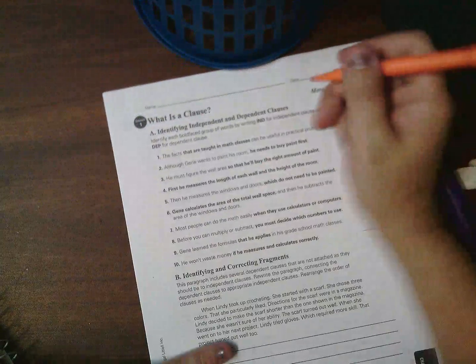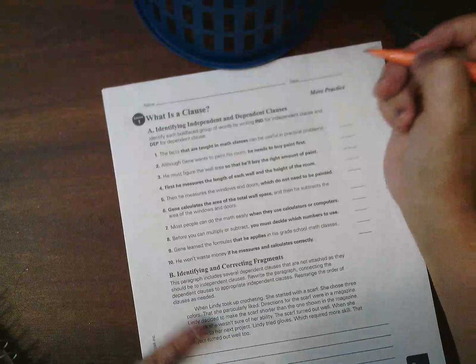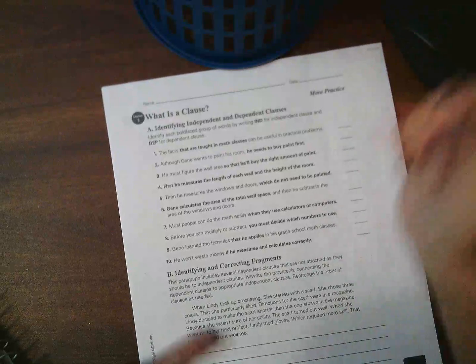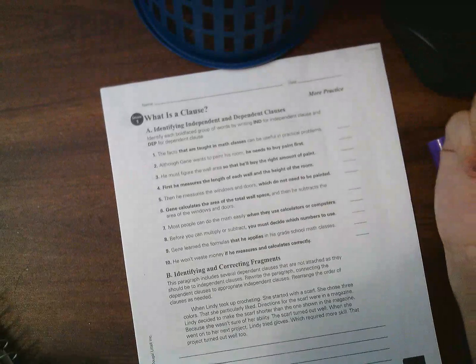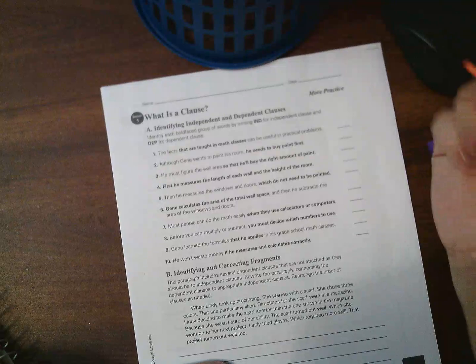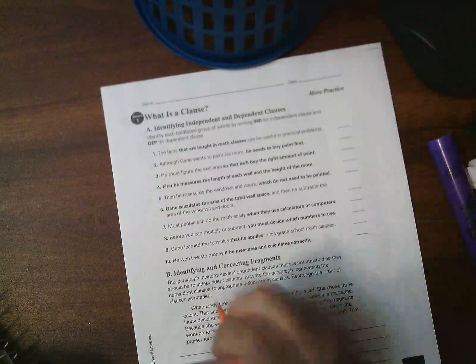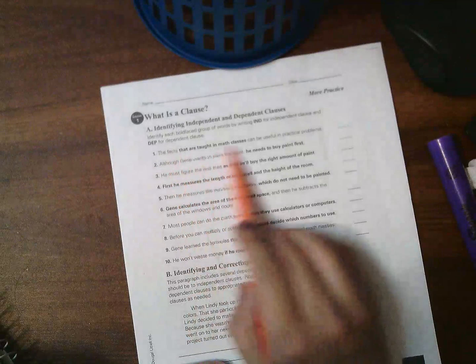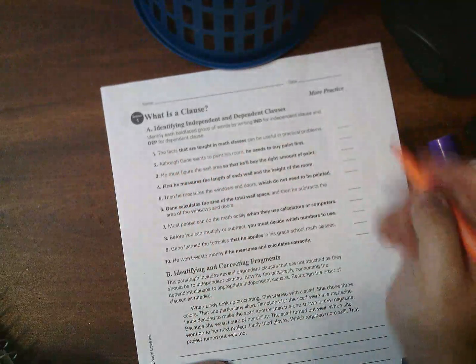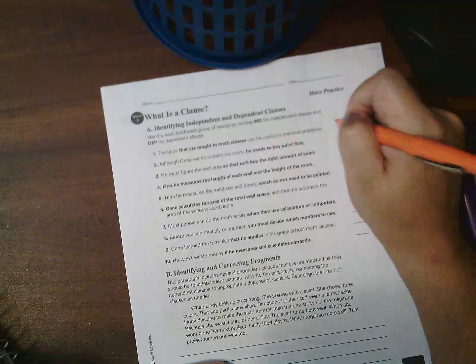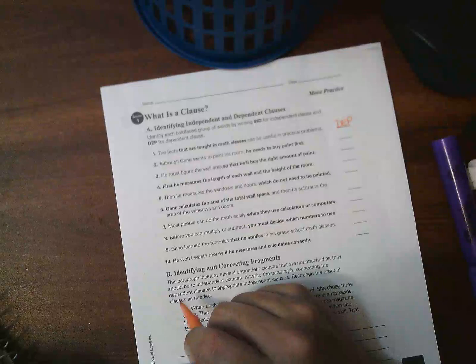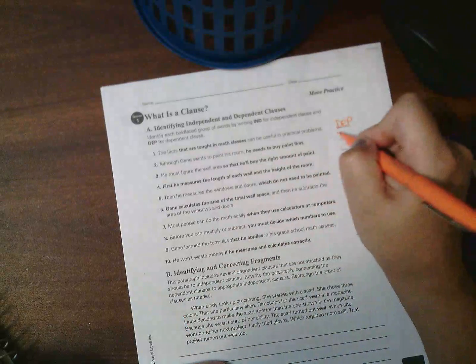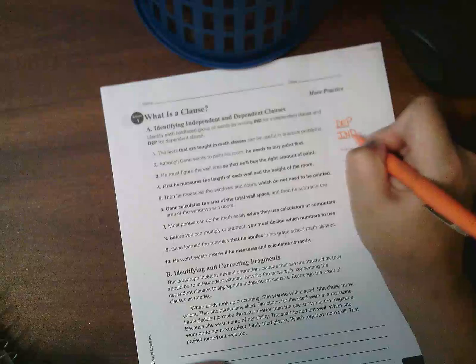Identifying independent and dependent clauses. Identify each bold group of words by writing IND for independent clause and DEP for dependent clause. The facts that are taught in math classes can be used in practical problems. So, that are taught in math classes cannot stand alone, so that makes it dependent. He needs to buy paint first. Makes sense by itself, so that makes it independent.